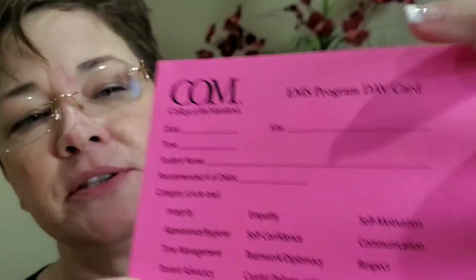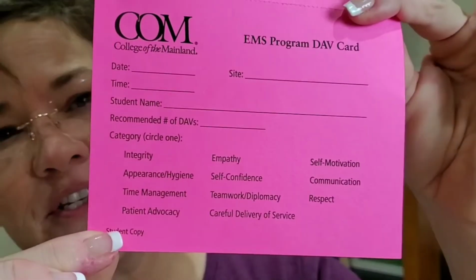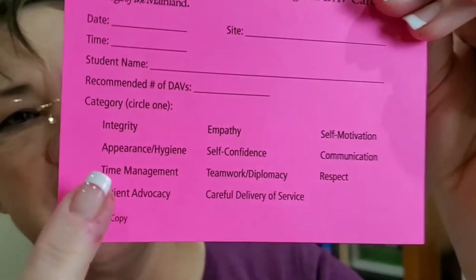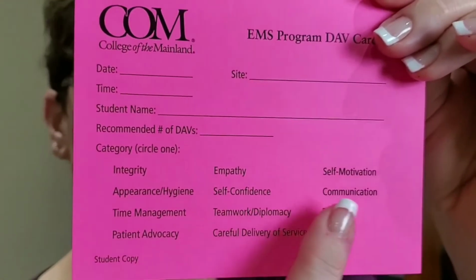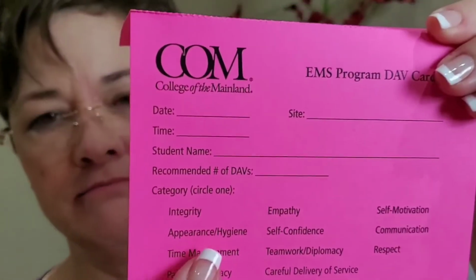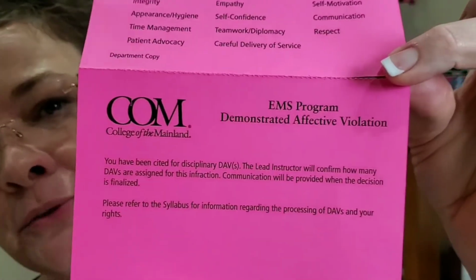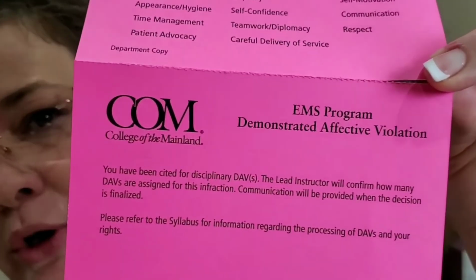Our DAVs are perforated cardstock, and they call them the pink sheet. You're getting the pink sheet. One is the student copy. It says it there at the bottom. It gives them a summary of the event and tells them, by circling, which one of the categories they violated. On the back of the student copy is their rights and where they can get more information, i.e. the syllabus.